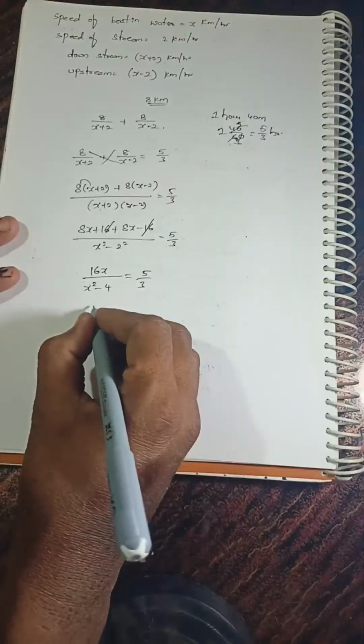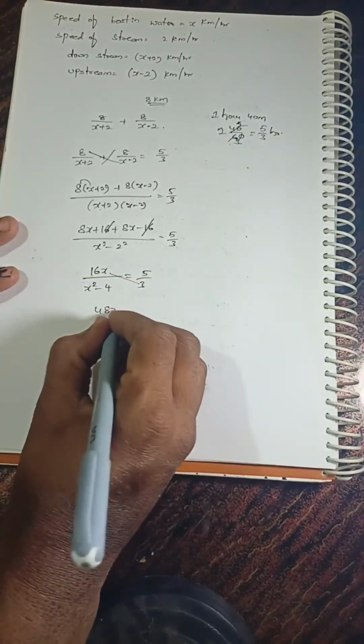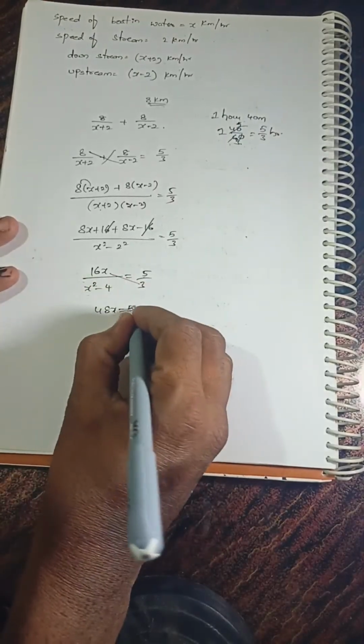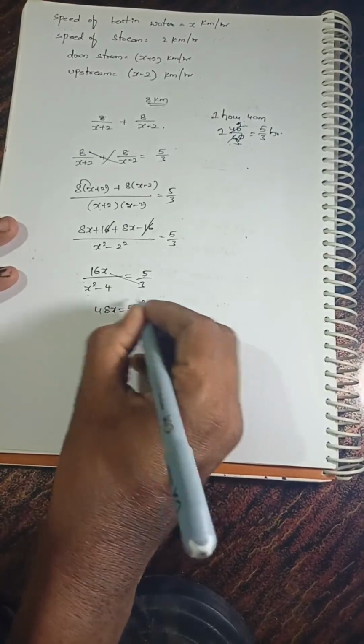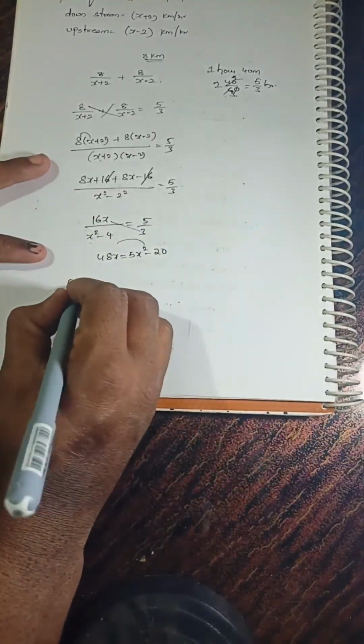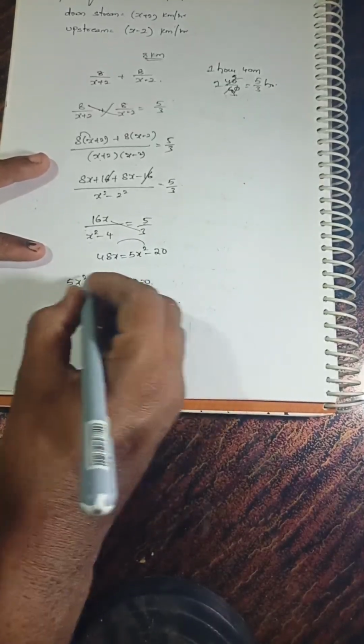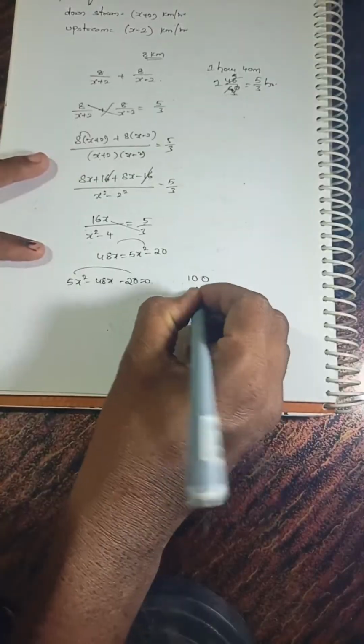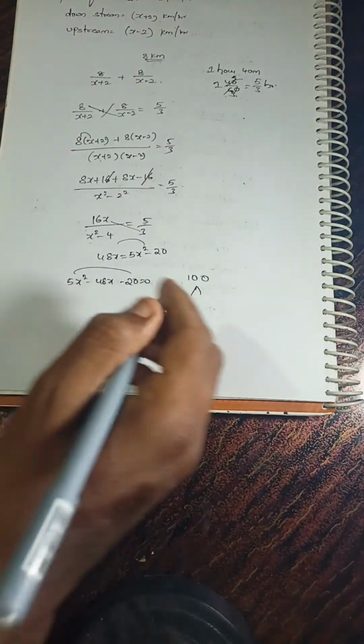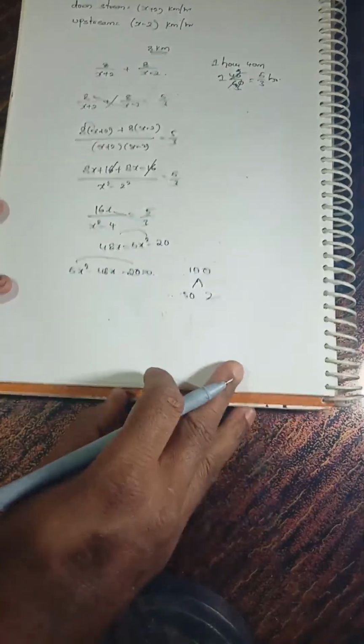Do cross multiplication. 16 times 3 is 48x. 5 into x square is 5x square, 5 times 4 is 20. Bring this to the right hand side. What you are getting is 5x square minus 48x minus 20 equals 0. 5 into 20 is 100. By multiplication you have to get 100, and by addition you have to get 48. Very simple: 50 minus 2 is 48, 50 times 2 is 100.